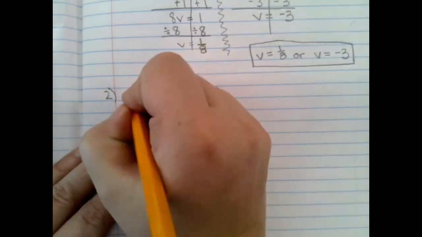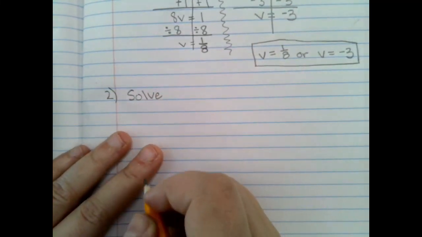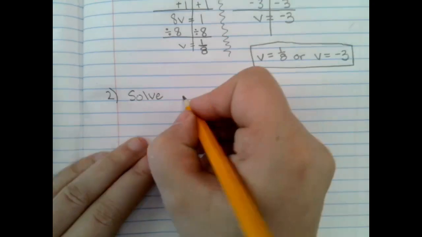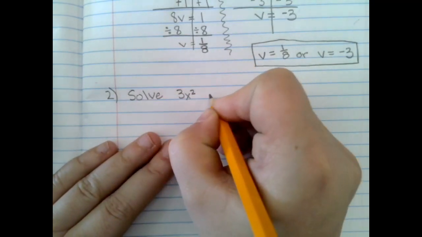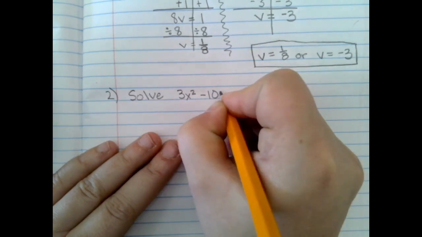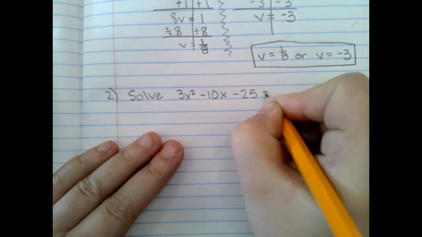Number 2. We're going to solve 3x squared minus 10x minus 25 equals 0.